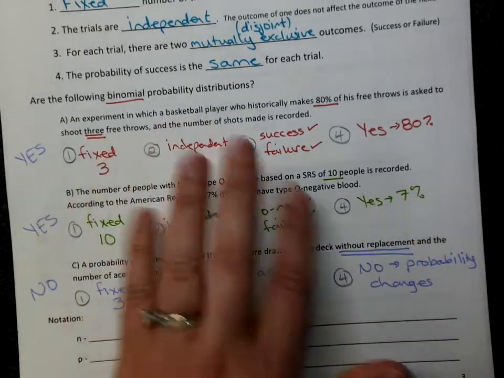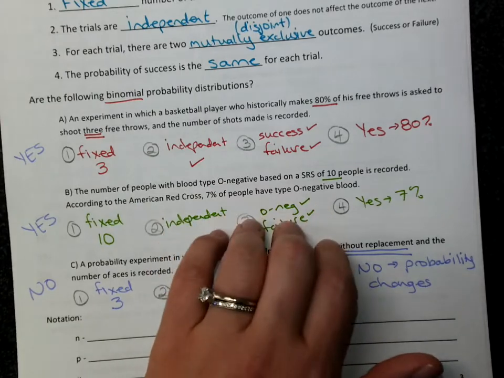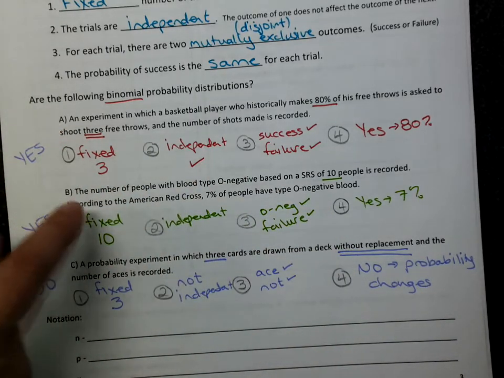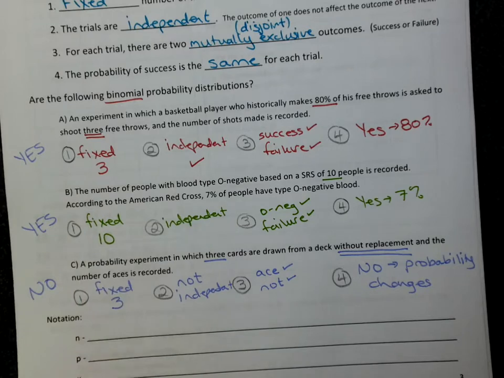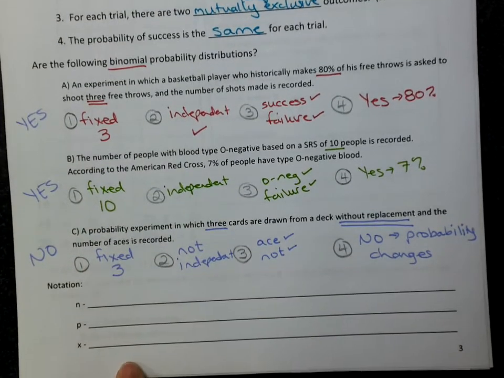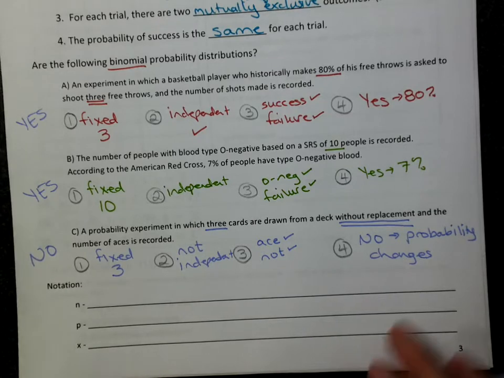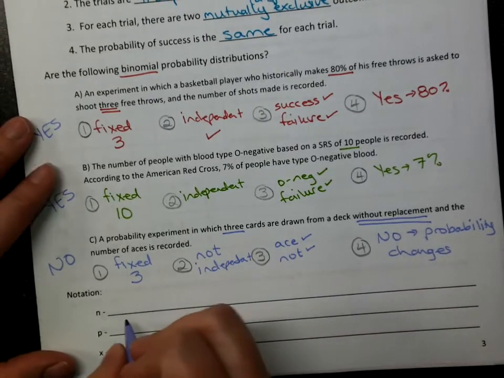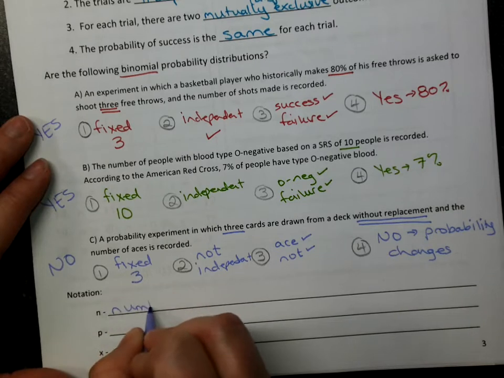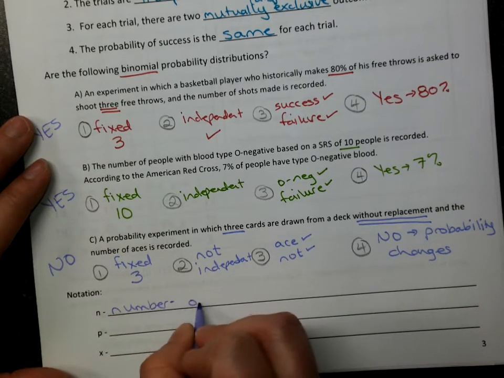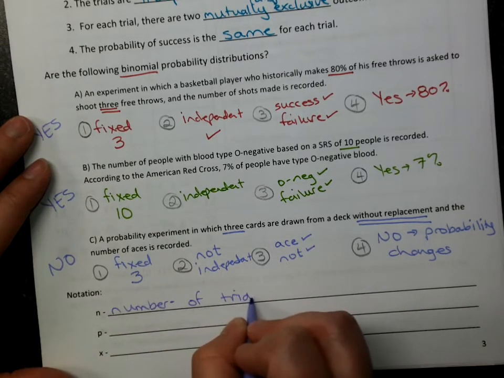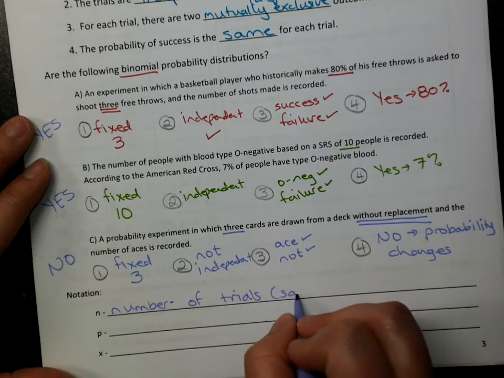So we're just going to focus on experiments that are binomial. So I think we're going to focus on example B for the next part of section 6.2. There's 3 letters we need to be familiar with for this: N, P, and X. We've seen N before. P and X are probably new for us. N is the number of trials. That's kind of like your sample size.